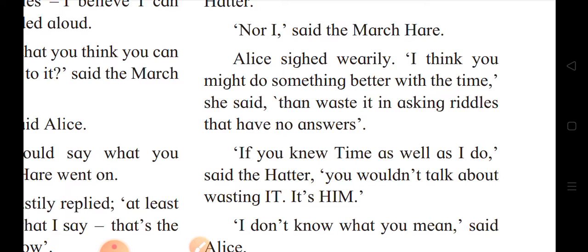"I think you might do something better with the time," she said, "than waste it in asking riddles that have no answer." So she is saying that you can do much more good things with the time you have. Do not waste your time asking these funny or nonsense riddles. You can use your time more effectively than wasting it on riddles which have no answers.